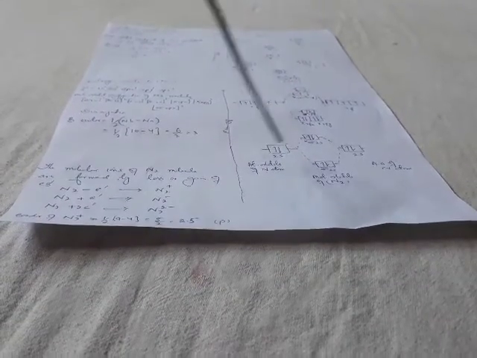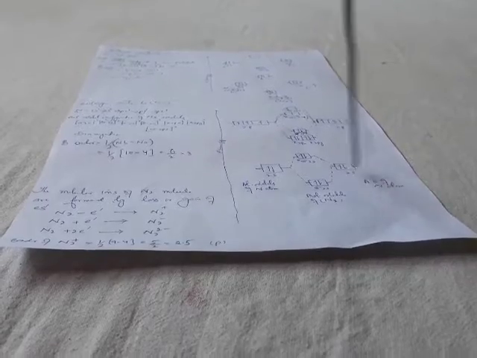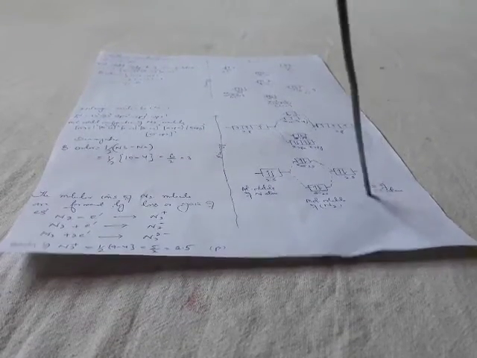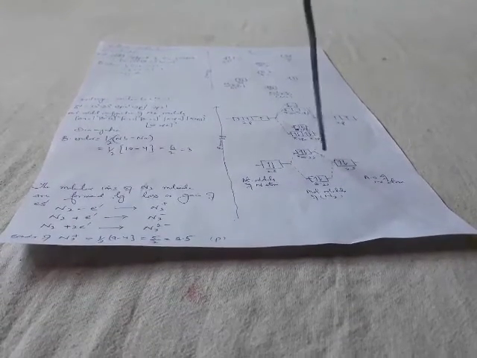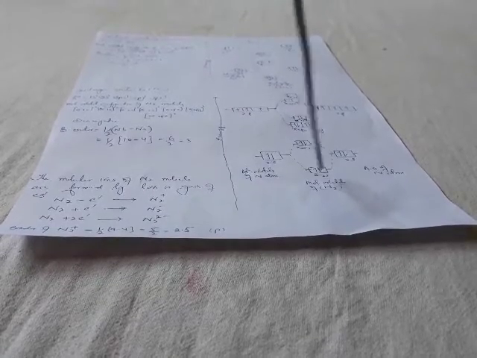I have shown here the 2s atomic orbital of one nitrogen atom. It is completely filled. Similarly, this is the 2s atomic orbital of the other nitrogen atom, also completely filled. From these two atomic orbitals, we get two molecular orbitals: the sigma 2s bonding molecular orbital and the sigma star 2s antibonding molecular orbital.